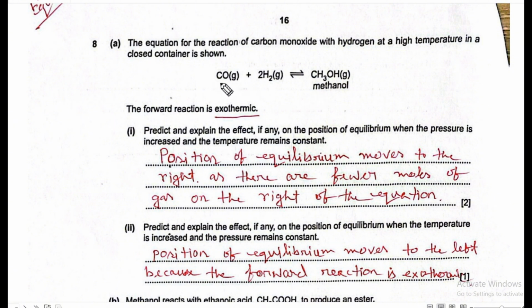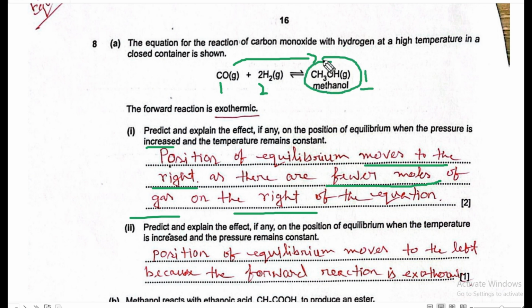So left hand side 1 mole, 2 moles, 3 moles, right hand side 1 mole. Pressure is increased, so equilibrium will go from left to right. Position of equilibrium moves to the right, I mean left to right, as there are fewer moles of gas on the right hand side of the equation. There are fewer gas molecules or moles on the right hand side.